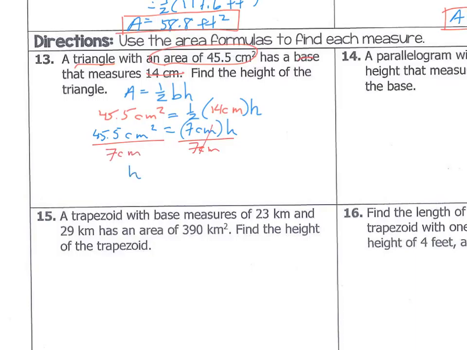And so we get height is equal to, this centimeter cancels with one of those centimeters, and you're going to take 45.5 and divide it by 7. So you get a height that is equal to 6.5 centimeters.